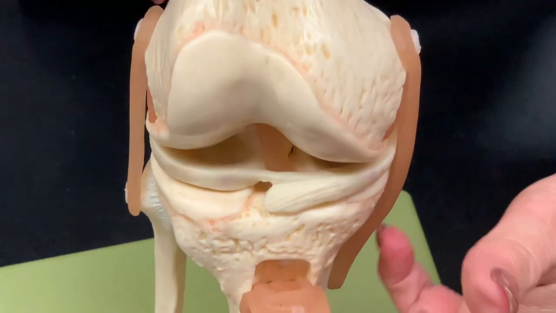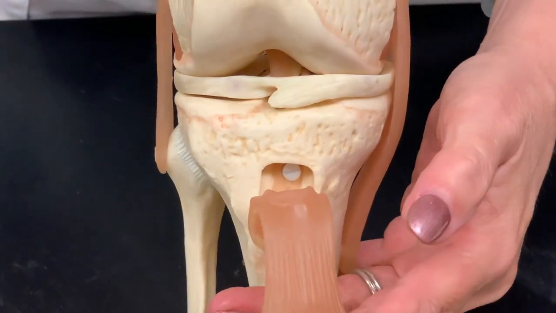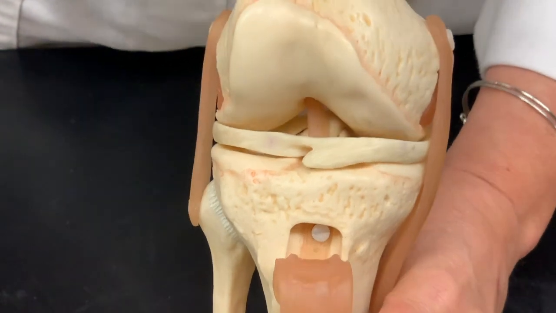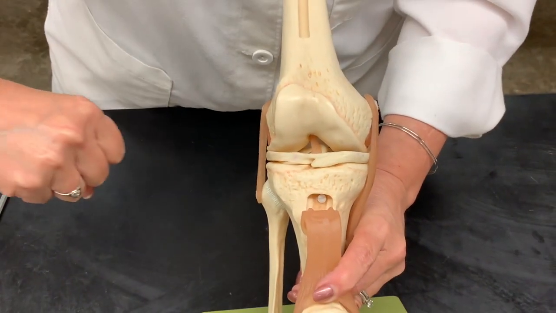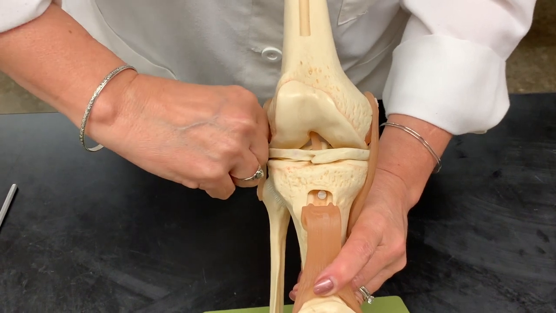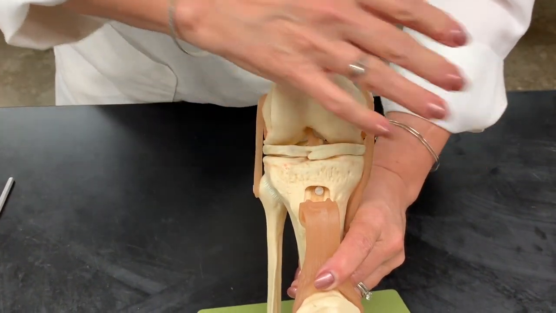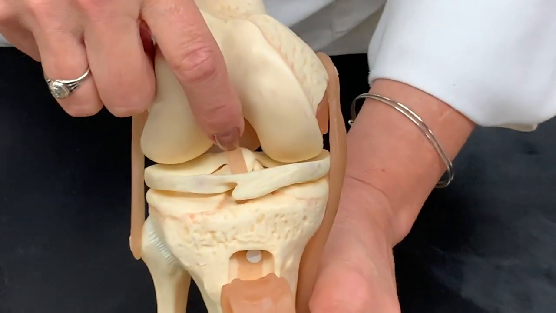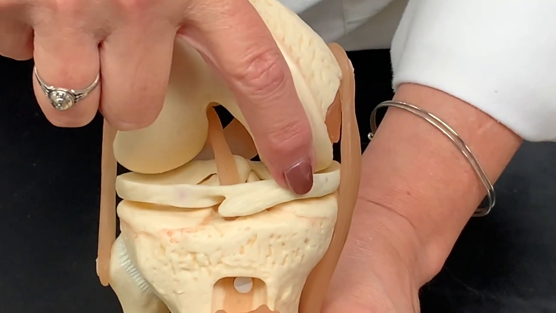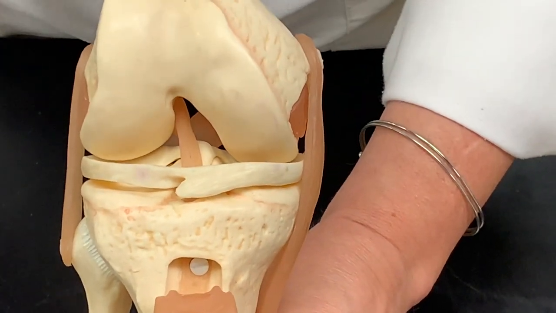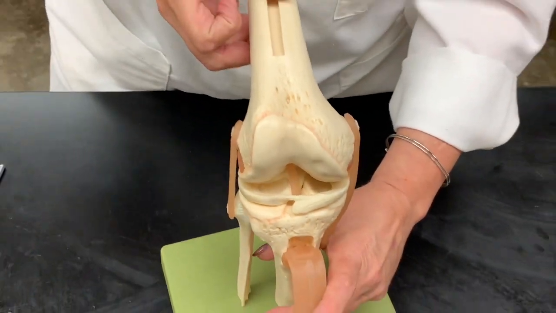One injury that we talk about in lecture is the unhappy triad. The unhappy triad occurs when you have a very strong blow to the lateral side. The force comes in, hits the lateral side, and the force is transmitted across, tearing the ACL, anterior cruciate ligament, medial meniscus, and the MCL, the medial collateral ligament.